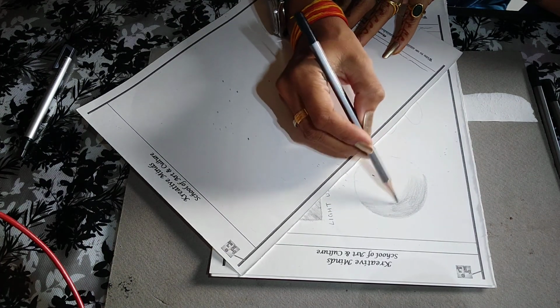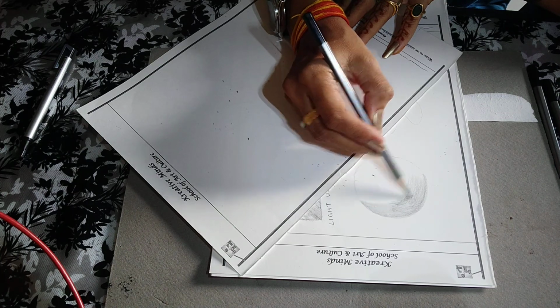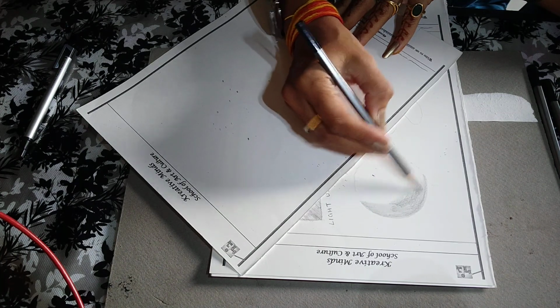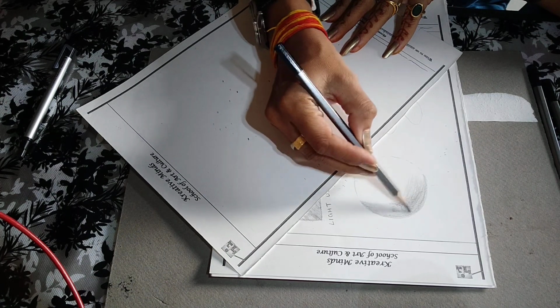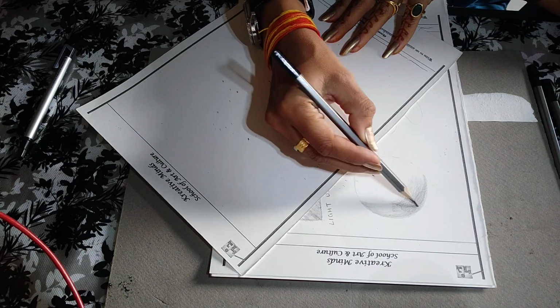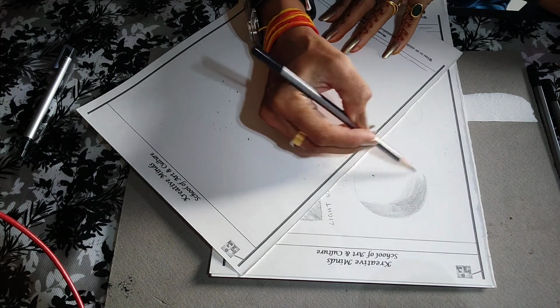I'll go with my second layer. Now if you see, I'm not starting the second layer from here, but I'm starting a little bit below that, as I want to show that the darkness is changing slowly and gradually, as it should.